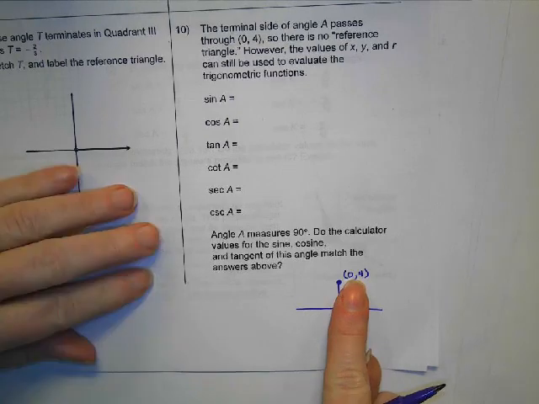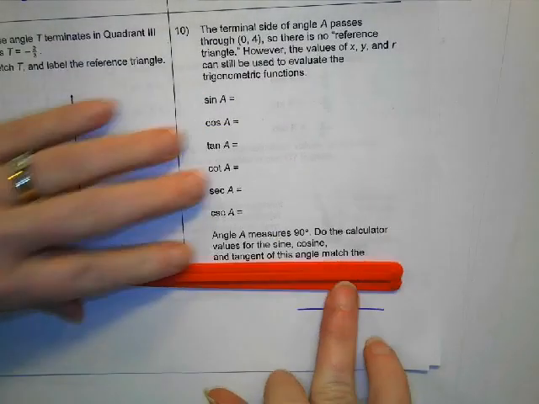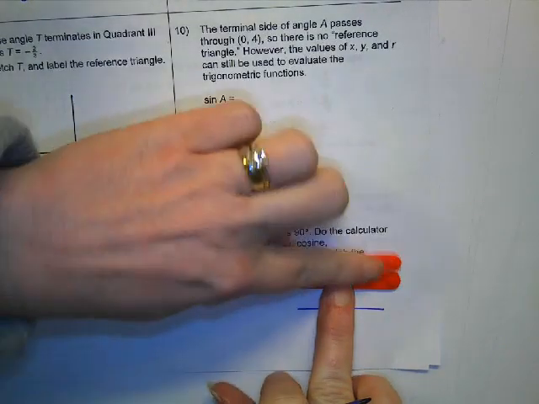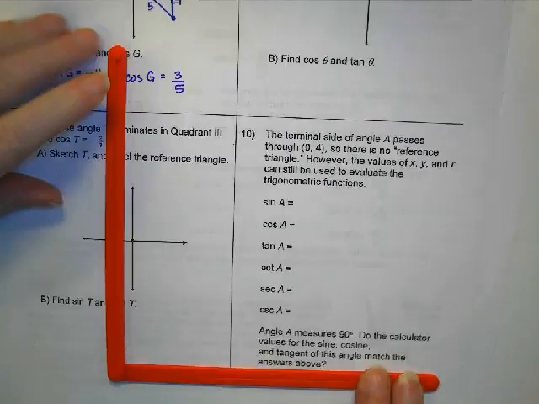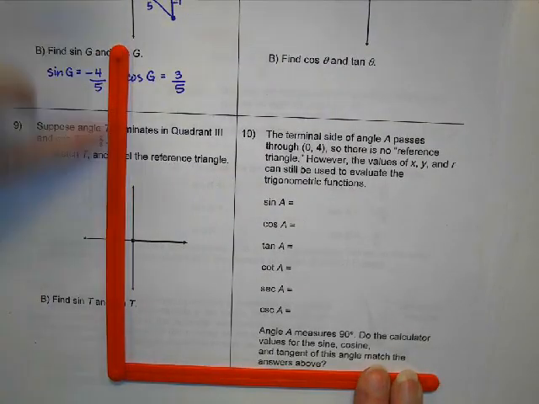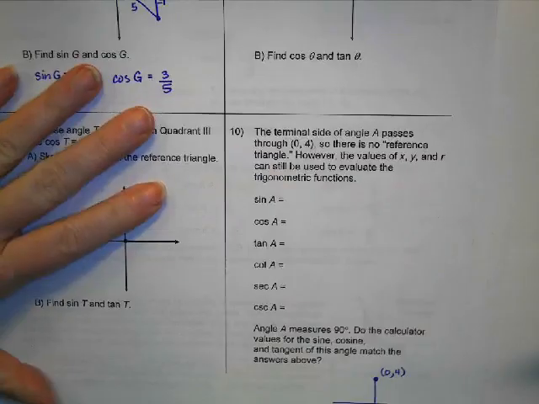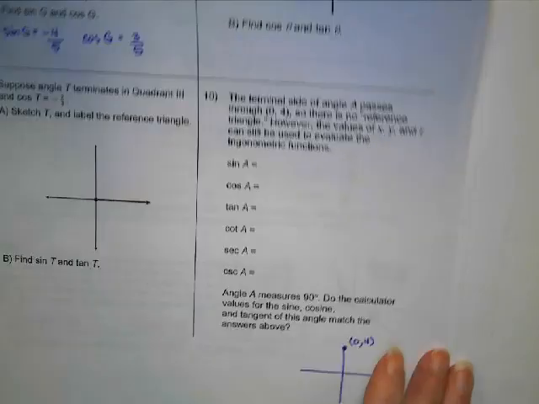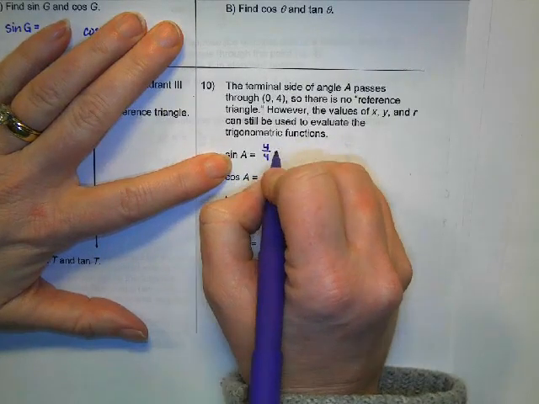You don't actually even have to find your r. Think about this for just a minute. If this is my radius and it stops at the point 0, 4, that means this radius has a length of 4, because this point up here is the point 0, 4. So my radius is 4.